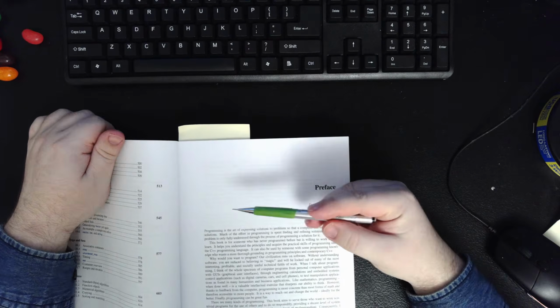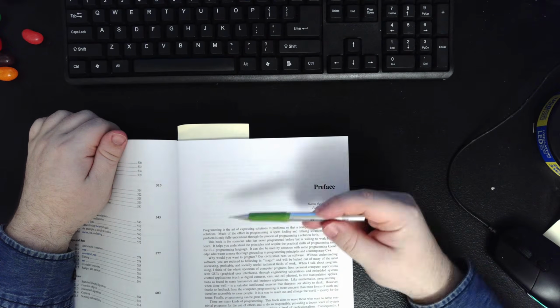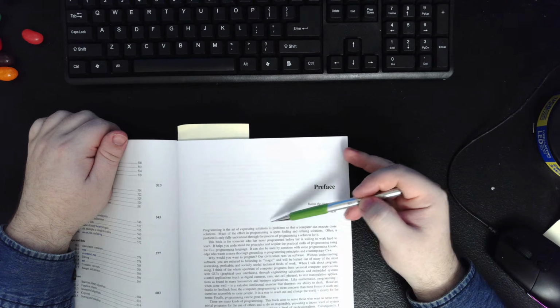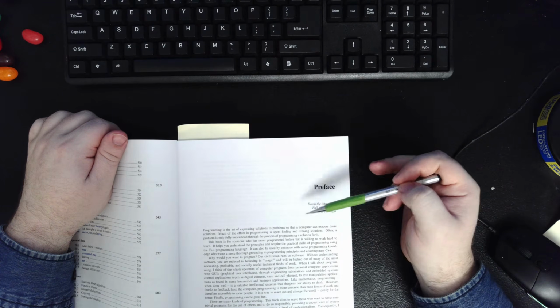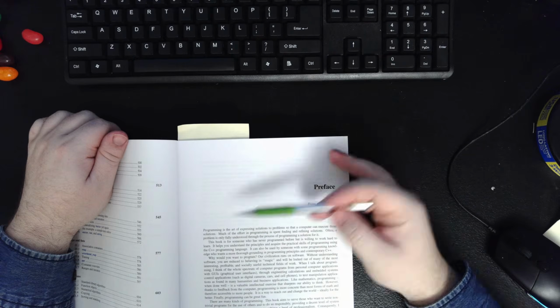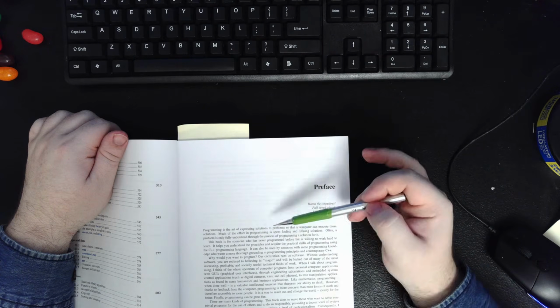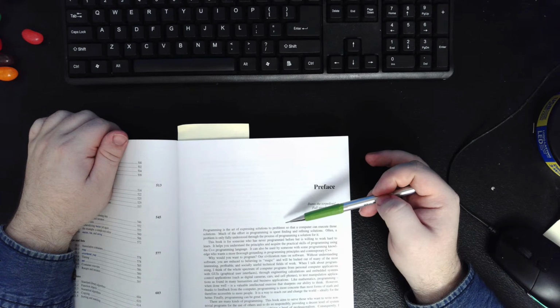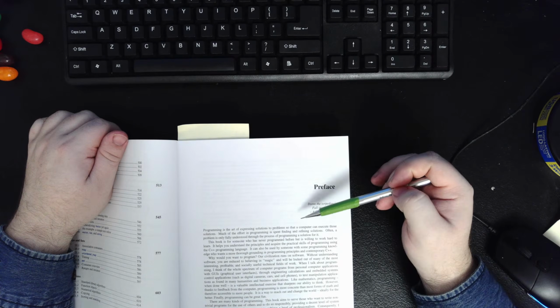Alright, so then, as Bjarne Stroustrup would say, programming is the art of expressing solutions to problems so that a computer can execute those solutions. Now, he'll talk about this later on, but programming is an art of expressing solutions to problems not only for a computer, but also for people as well.